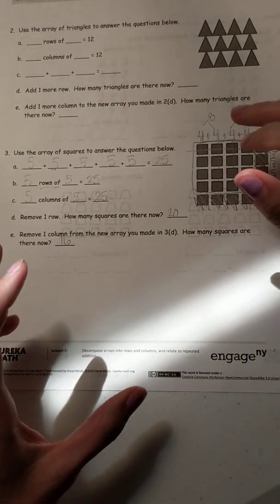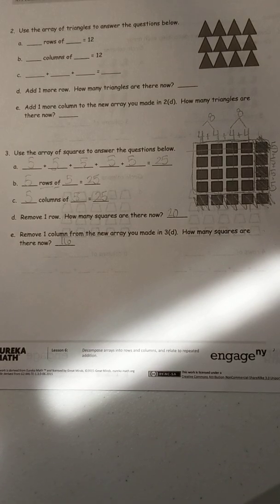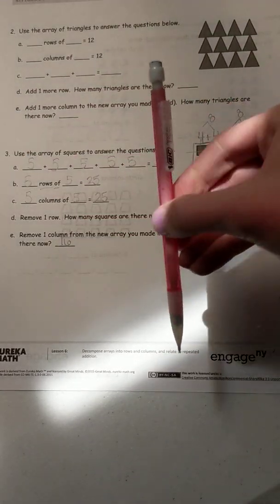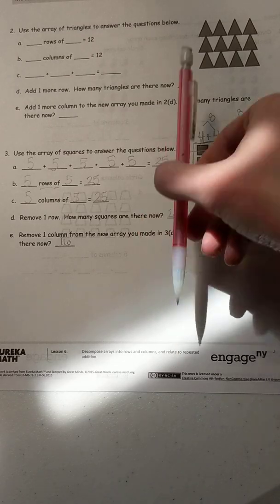All right. So this is how you would do your work today, and be really careful when you're adding on or taking away columns and rows, and make sure you know the difference. Rows, side to side, columns, up and down. All right, good luck today. You got this.